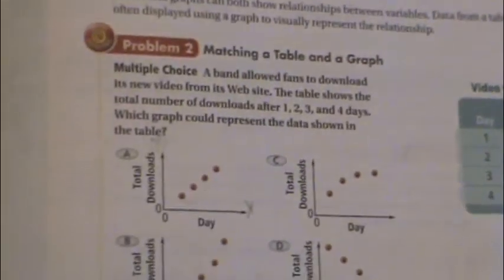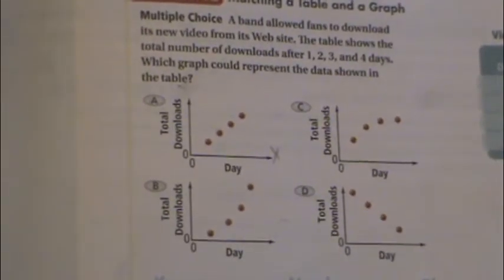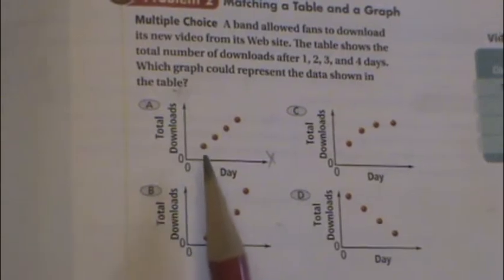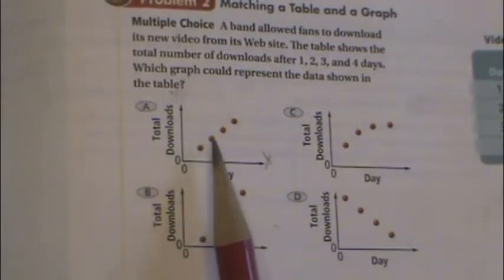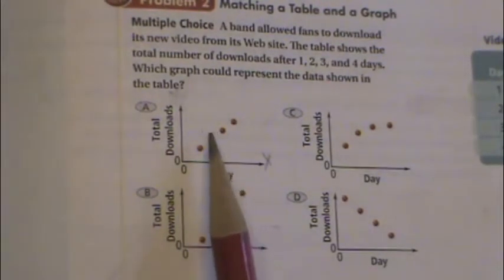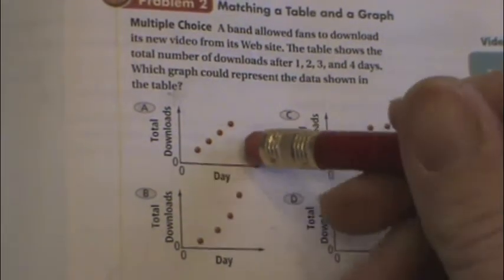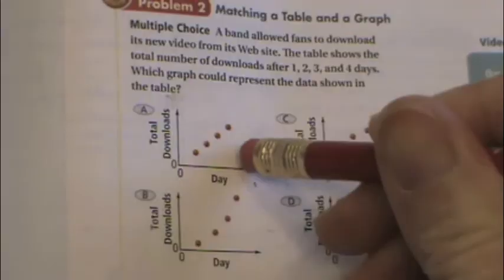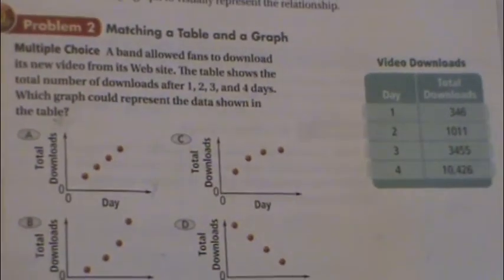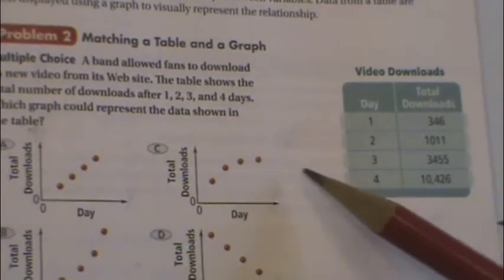So we need a graph that is going to show us dramatic increase, and this graph shows a very steady increase, so that can't be it, which you might have guessed because somebody put an X in the book. Alright, let's take a look at letter C.